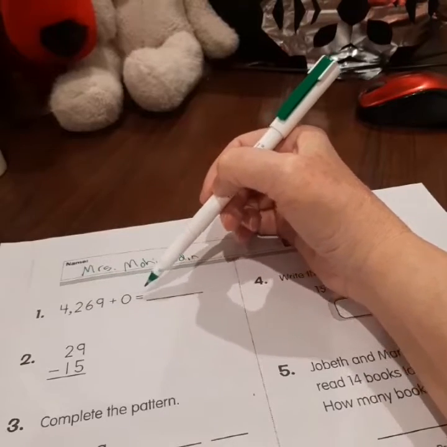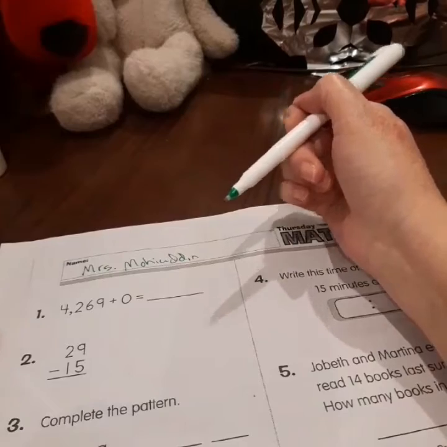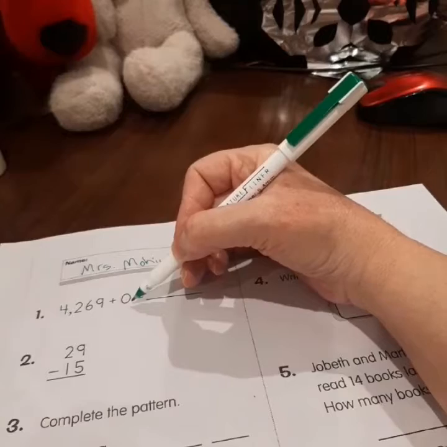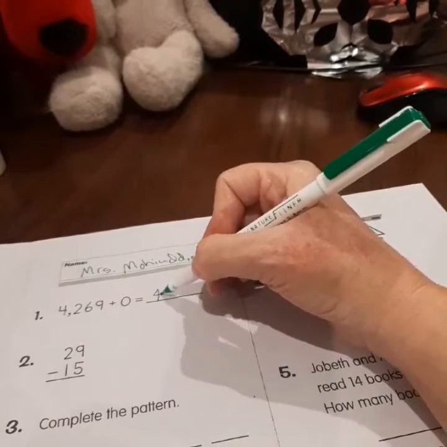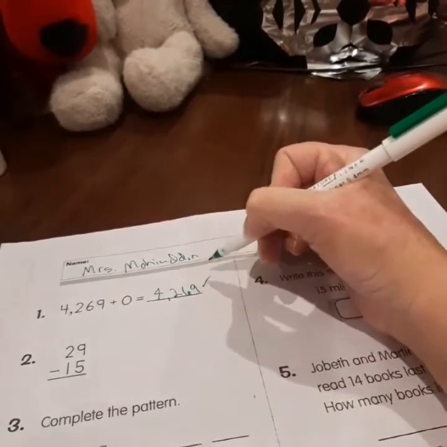4,269 plus 0 equals what? Do we need to do anything here? Really, we don't, because we always know when you add 0 to a number, the answer is going to be that first number. So we just have to write the number over again, 4,269. There you go. Good job.